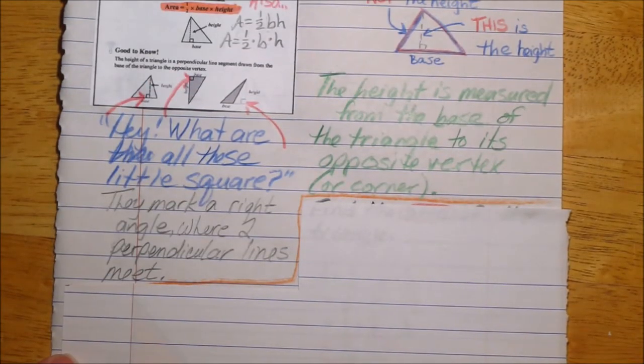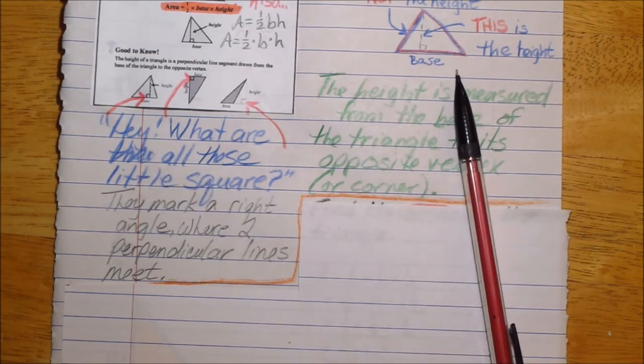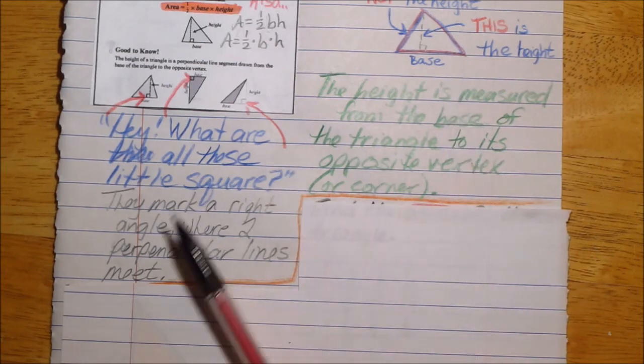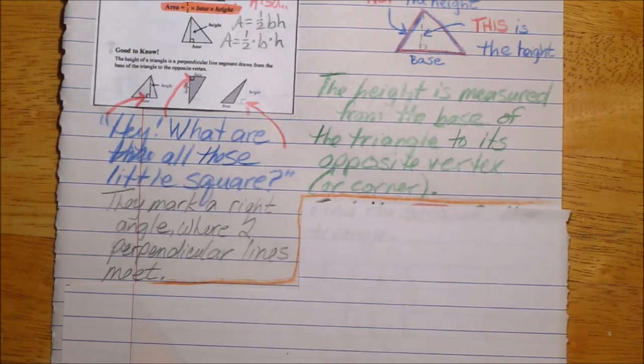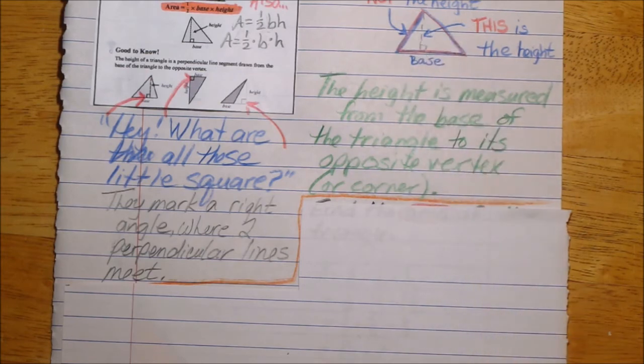Okay, so you'll have to pardon the splice that came in here. My battery went out and I was unaware for a short while. So we were talking about, hey, what are these little squares? And even though we talked about them up over here, I wanted to put them into the notes so that we don't forget what they mean. So to answer the question, what are all these little squares? Well, they mark a right angle where two perpendicular lines meet. And that's how we also determine the height of a triangle using that.